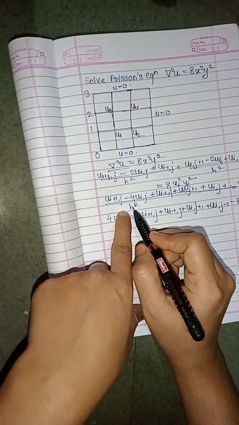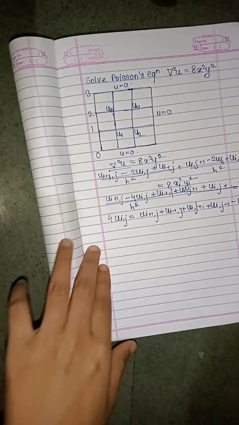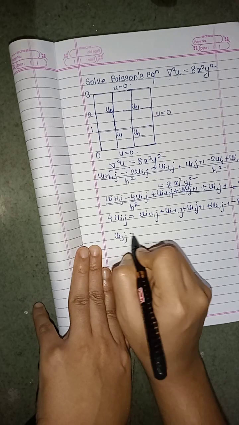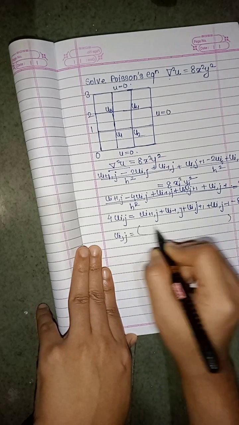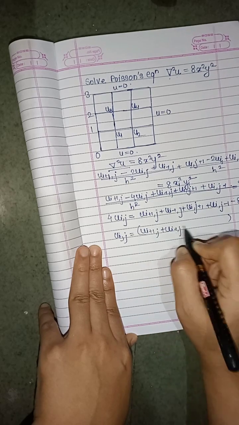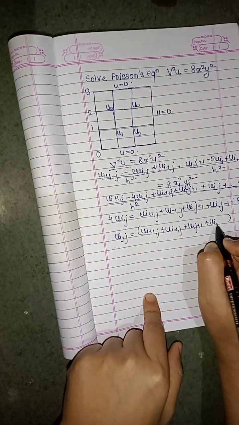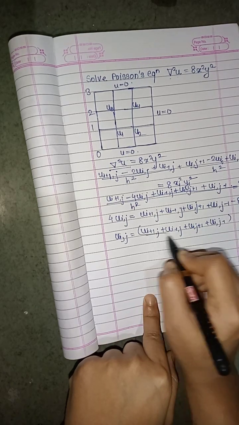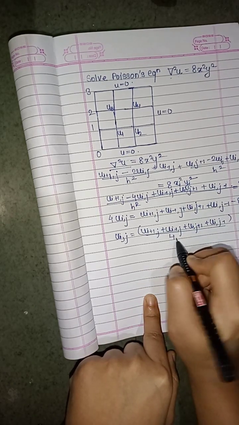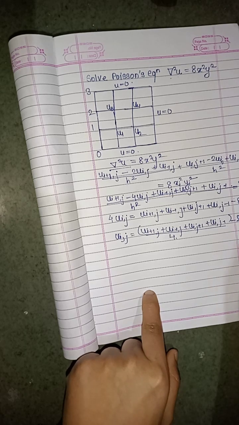Upon h square, so we can multiply this h square to this side, so you can just write 8 xi square yi square into h square. So now the value of u(i,j) is nothing but dividing this entire thing, u(i+1,j) + u(i-1,j) + u(i,j+1) + u(i,j-1), upon 4, minus, now this 4 will cancel with this 8, so I'll get 2 xi square yi square into h square.